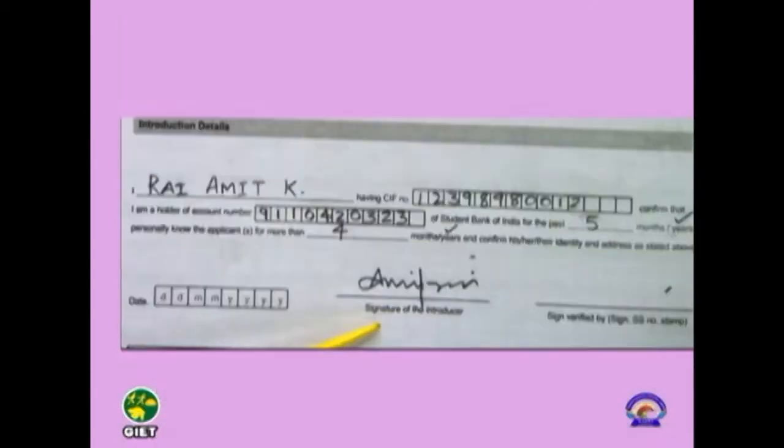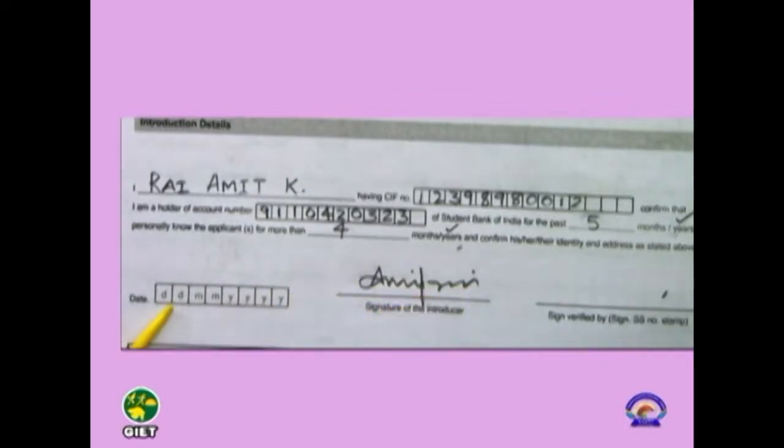Children, see here it is written signature of the introducer. Mr. Amit has introduced me in this bank, so he has signed here. Children, the date when you go to the bank, you can write that date here. This will be done by bank.